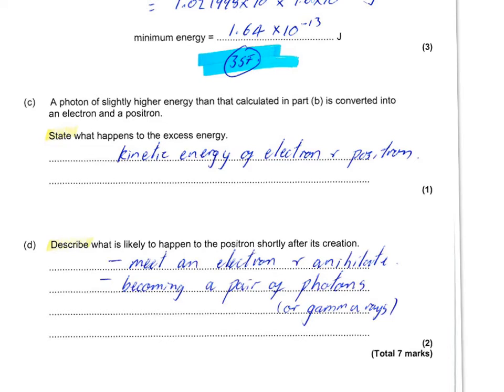Describe finally then what's likely to happen to the positron shortly after its creation. Well, we live in a world where there are an awful lot of electrons. Everything's made of atoms. The atoms have got electrons in them, so it's very, very likely to meet an atom and annihilate. And when it does that, it'll become a pair of photons.